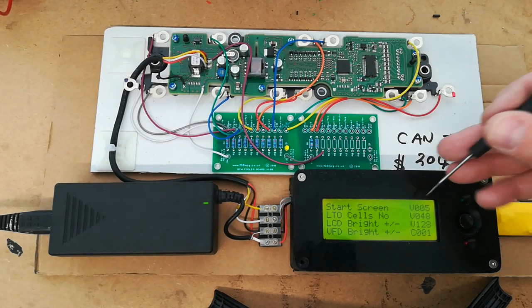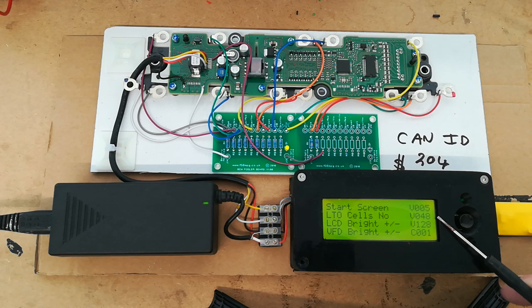And this is numbered from the block IDs upwards. So the first start screen will always be the lowest CAN ID entry that you've made in the CAN ID LTO BMS list. Only once you get above that number will you then start seeing the standard screens.